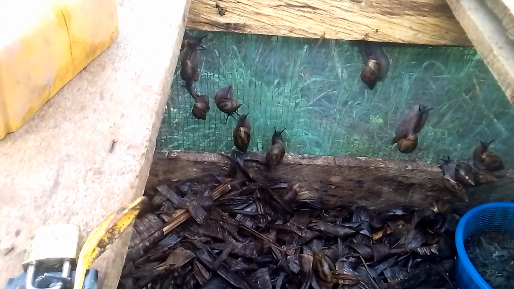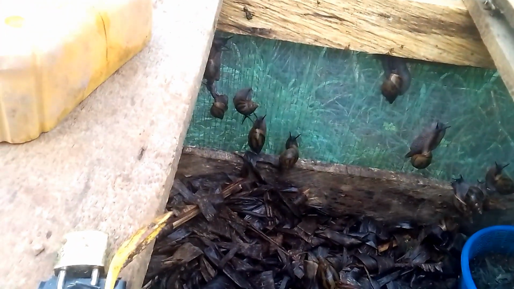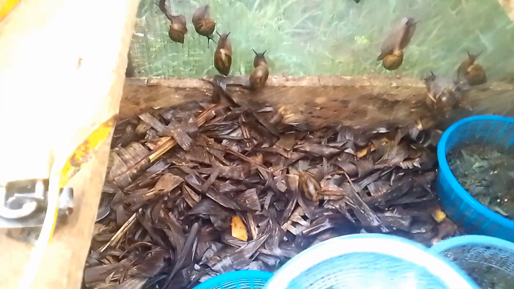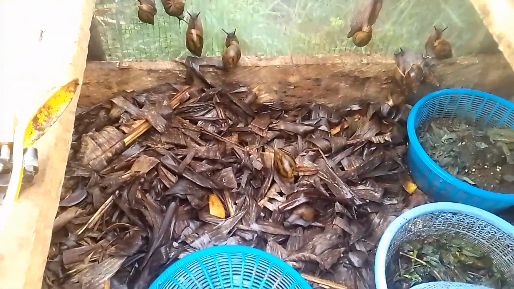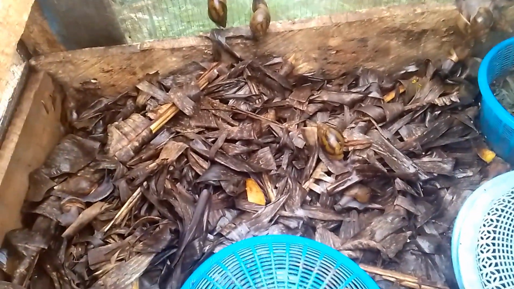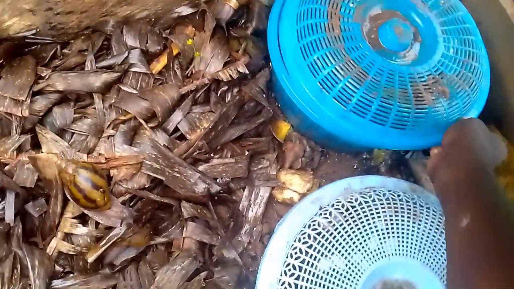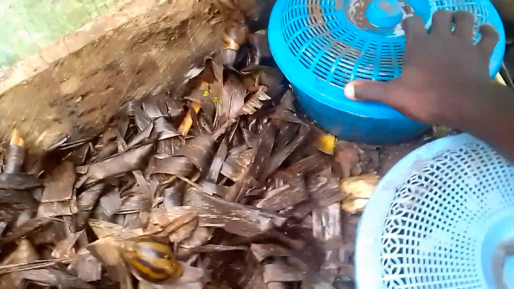I mean, if you are doing it for a commercial purpose, the Achatina Maginata, I think, will lay. They both can give you a very considerable number of eggs if you put them together at the end of the year.